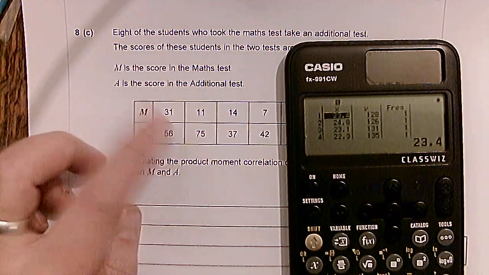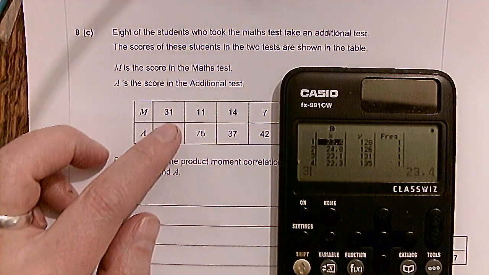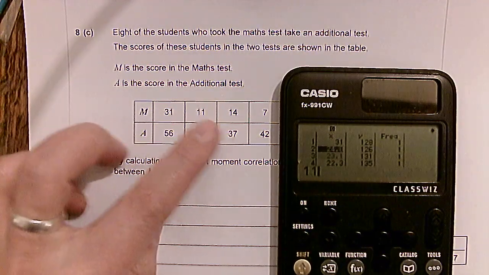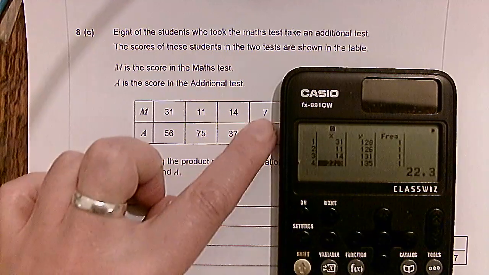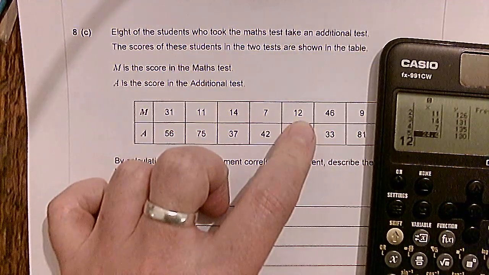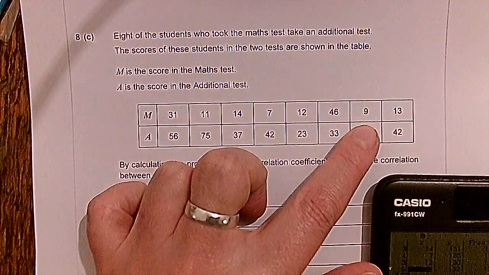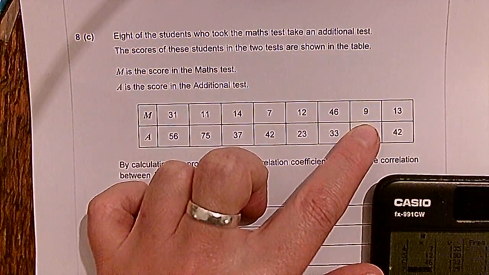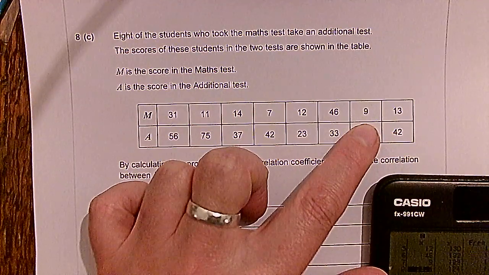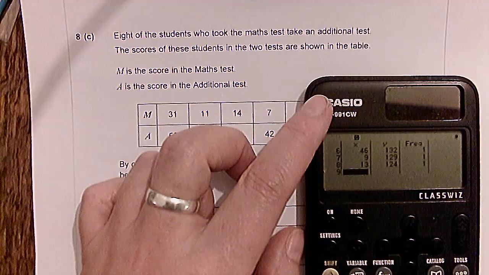So I'm going to say m is the x values, so 31, 11, 14, 7, 12, 46, wow, 9 and 13. And then I have slightly too much data, so I'm going to delete it.